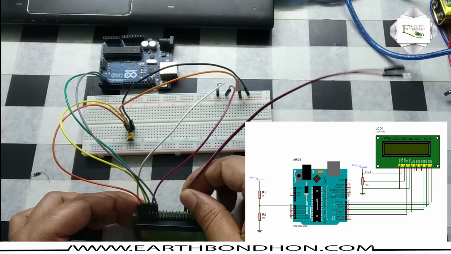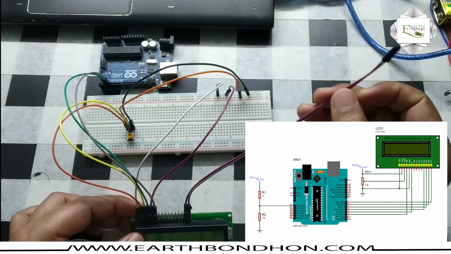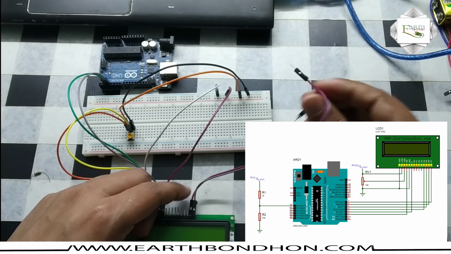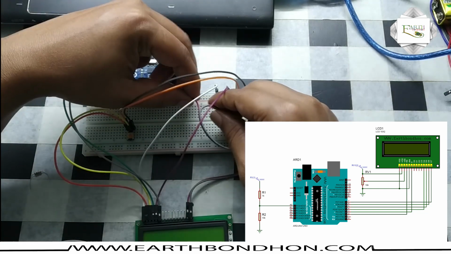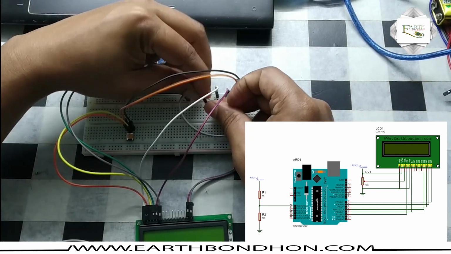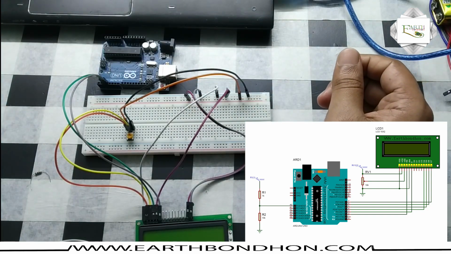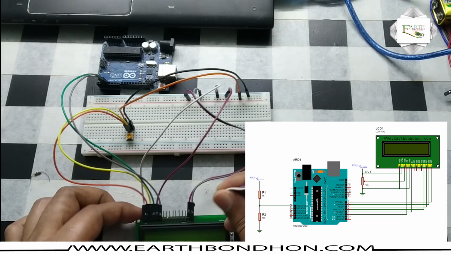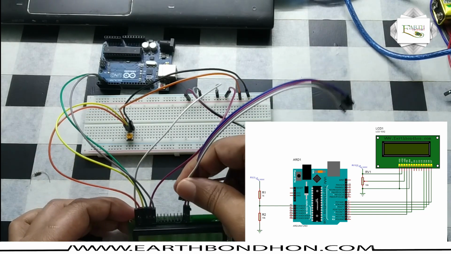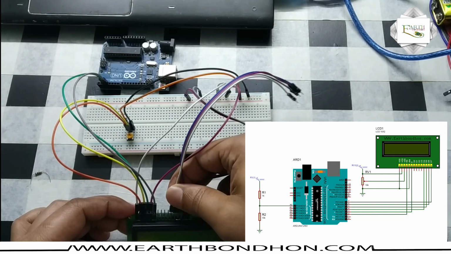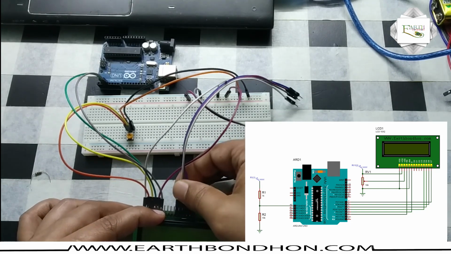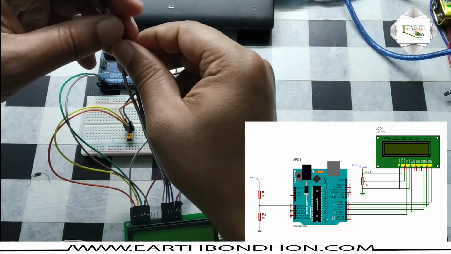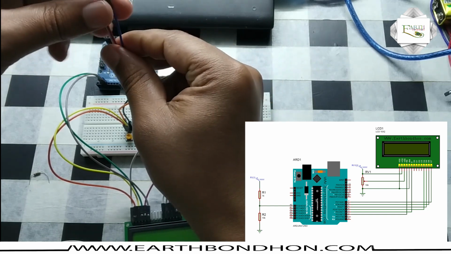And LCD display pins 15 and 16 are the VCC and ground terminals. Pin 15 is VCC and pin 16 is ground. Connect them. LCD display pins D4, D5, D6 and D7, four terminals, are connected to the Arduino board. D7 is connected to pin number 7.